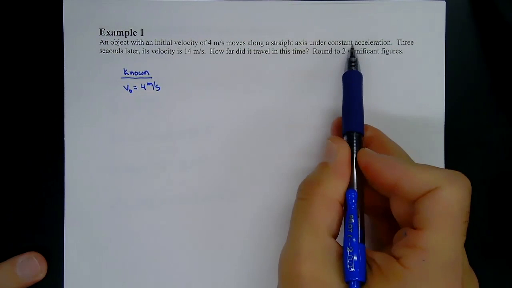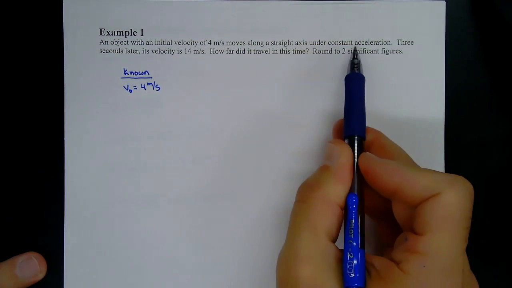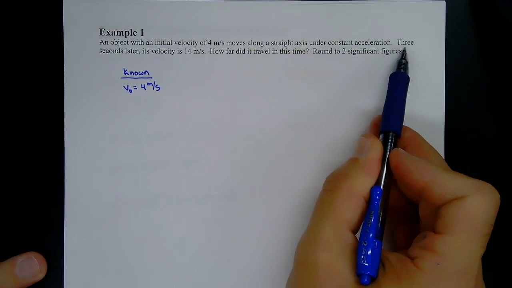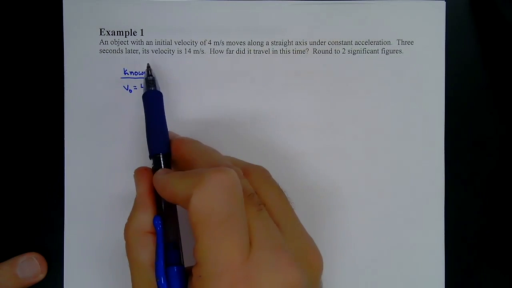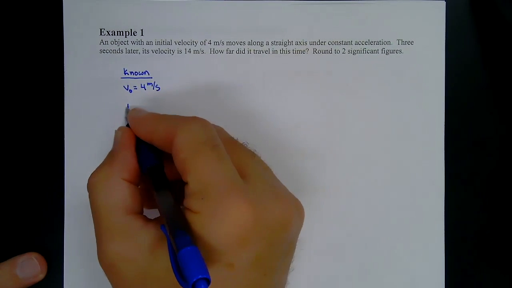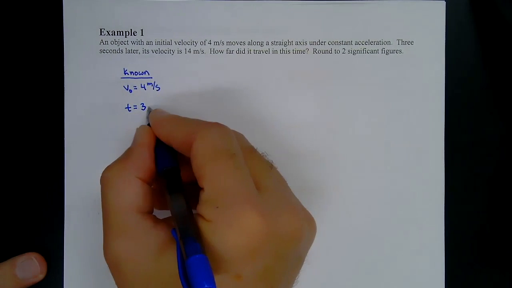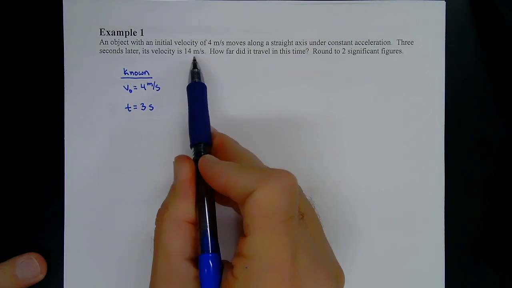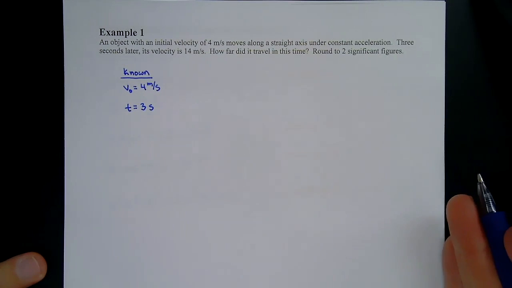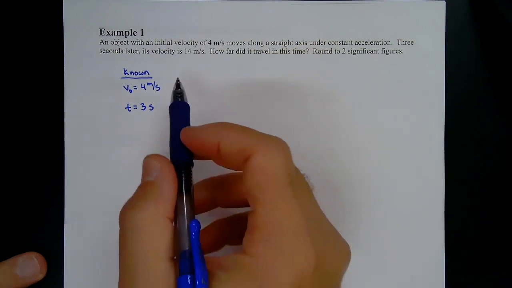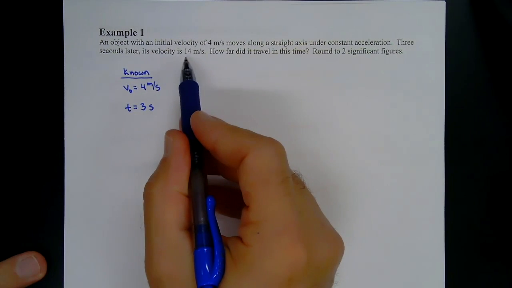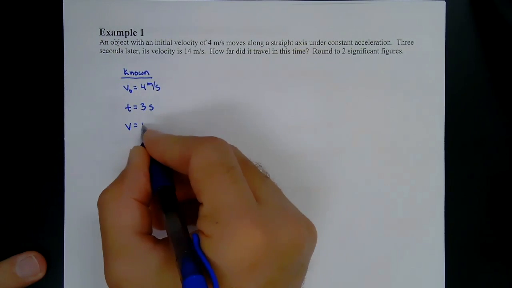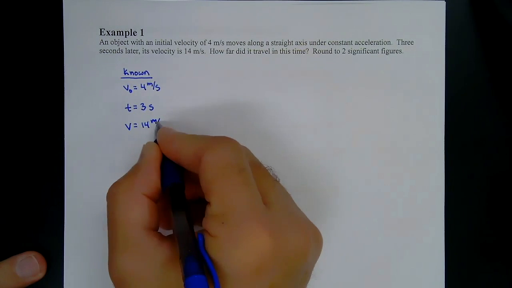So we know it's constant, but they never told us the acceleration. 3 seconds later, so that's t equals 3 seconds. Its velocity is 14 meters per second. So that's at the end of something, the final time, and so our final velocity is going to be 14 meters per second. So V is equal to 14 meters per second.